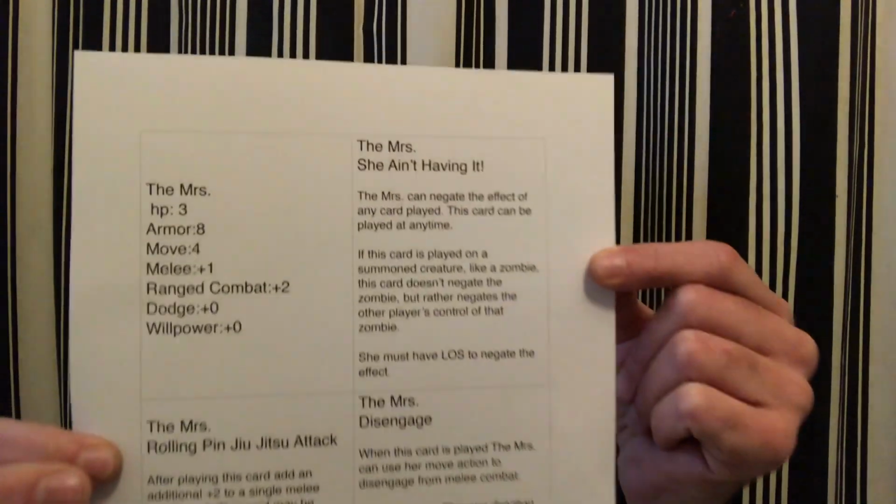She's not really strong in melee, but we decided to give her a special ability card with the rolling pin jujitsu attack, because in the mini she has a rolling pin in her back. She also has one of the more powerful abilities, the She Ain't Having It card, and that can negate any effect. It's kind of like a Dispel Magic in D&D, but she has to have line of sight.